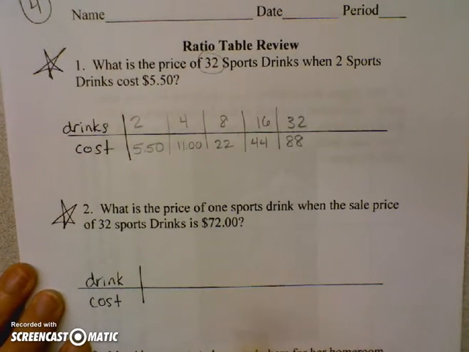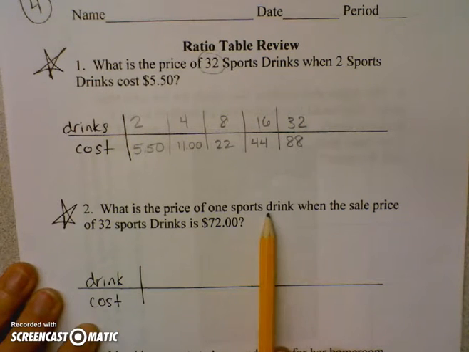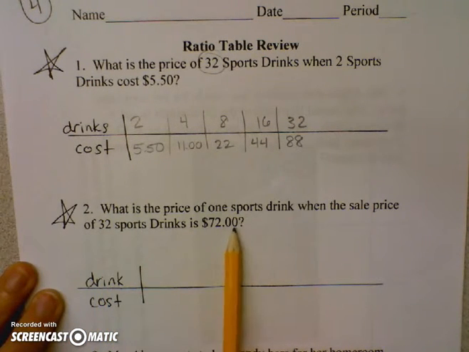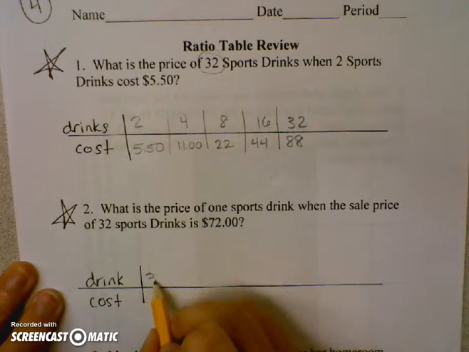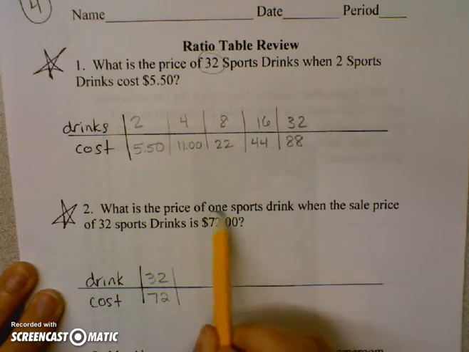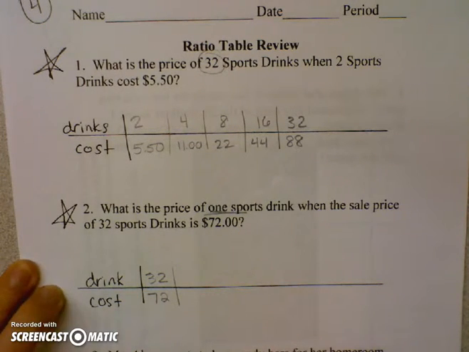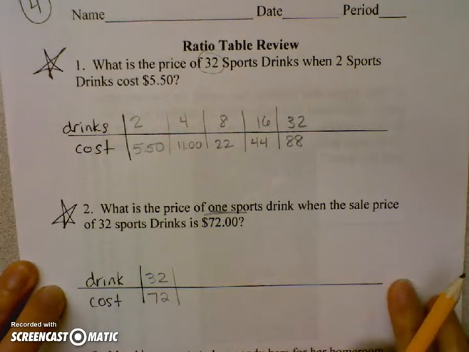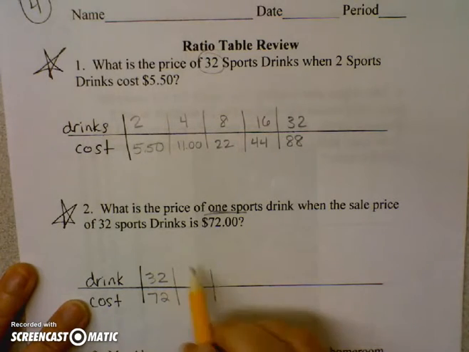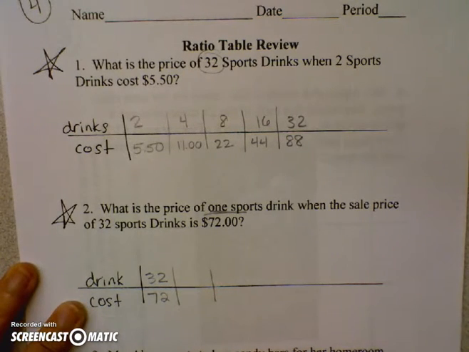The second problem asks, what is the price of 1 sports drink when the sale price of 32 sports drinks is $72? So I know that I have 32 drinks and it costs $72, and I want to know the price of 1. So I know that I'm going to try to scale down my ratio. I think I'm going to use my halving strategy to see if I can get down to 1 sports drink.